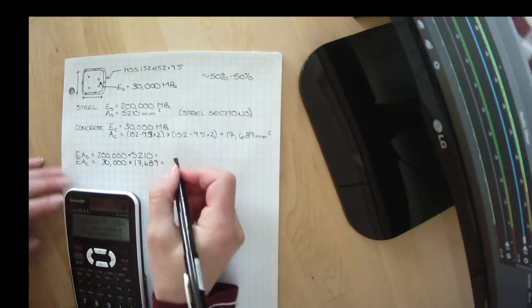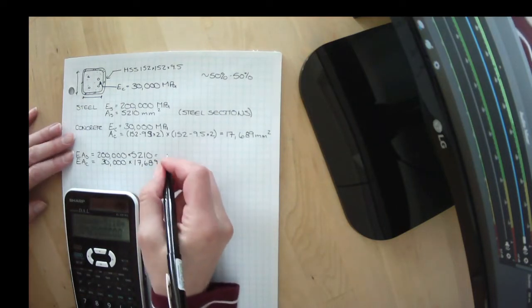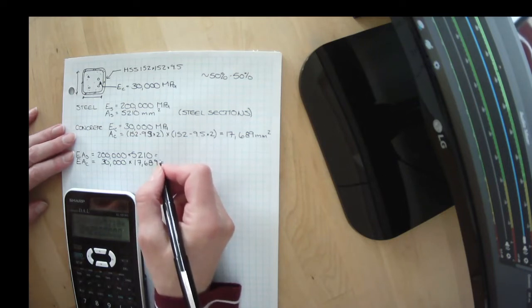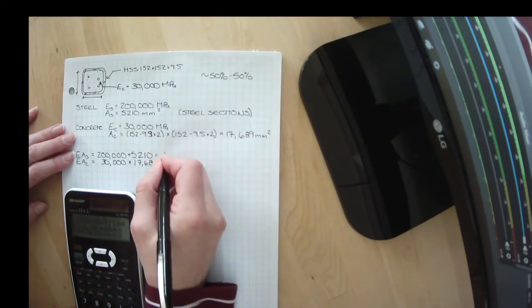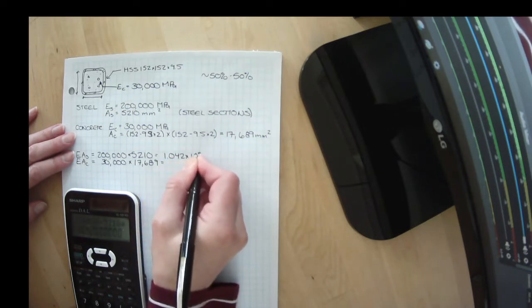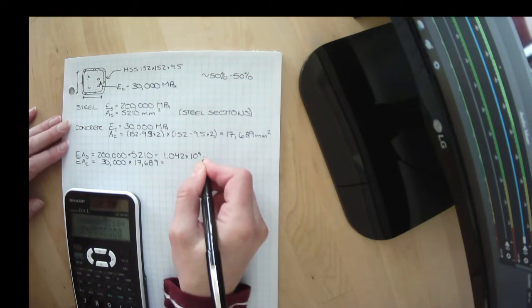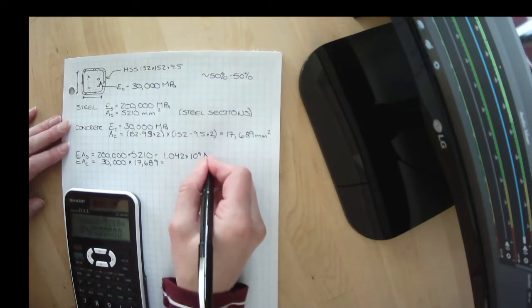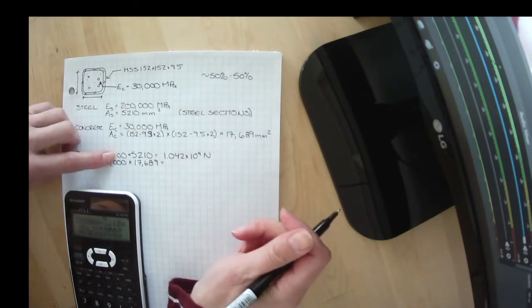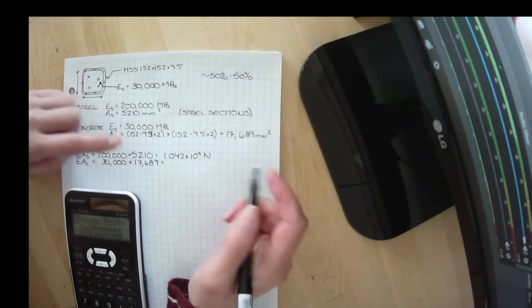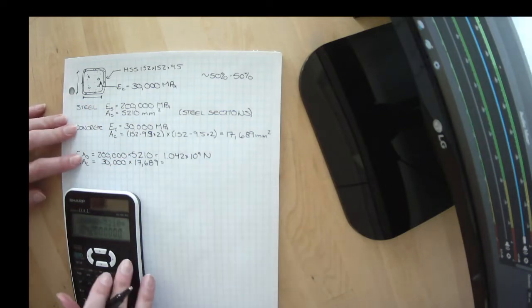So 200,000 times 5,210 for the steel, and we have 1.042 times 10 to the 9, and the EA is going to be in newtons. Oddly enough, we had newtons per millimeter squared, and this was millimeters squared, so we have newtons.